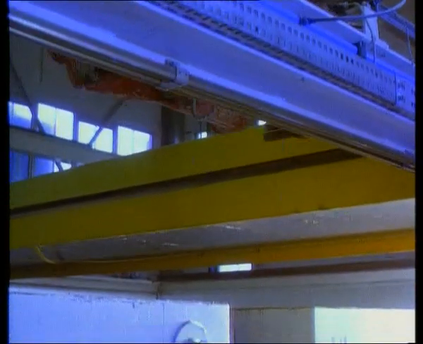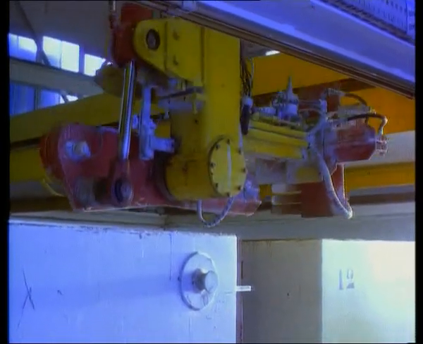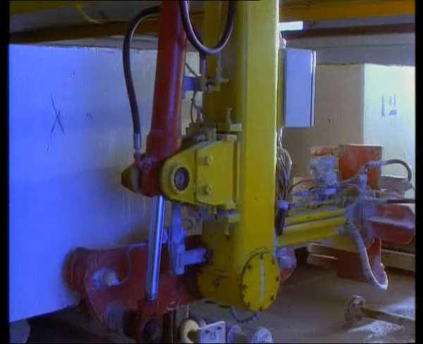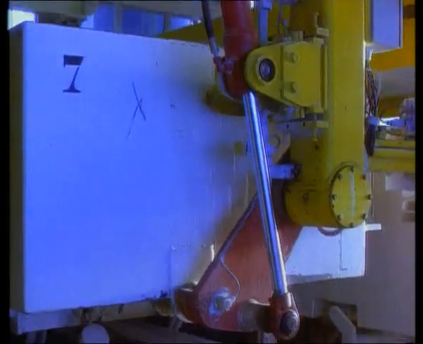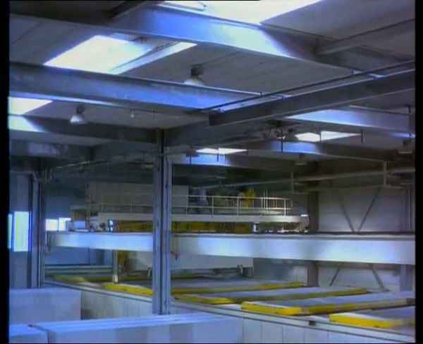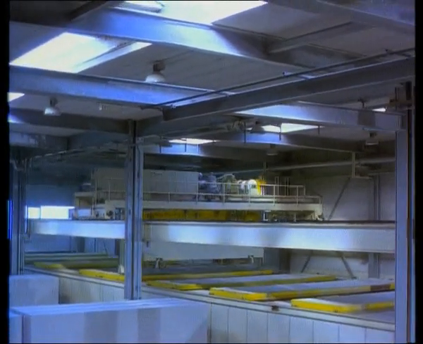It then picks up the next mold to be cut and transports it from the rising section to the cutting line.